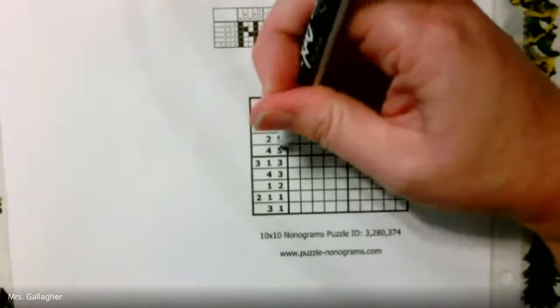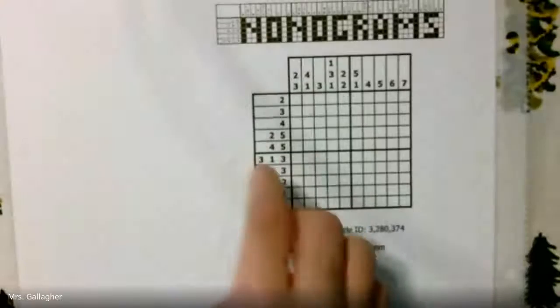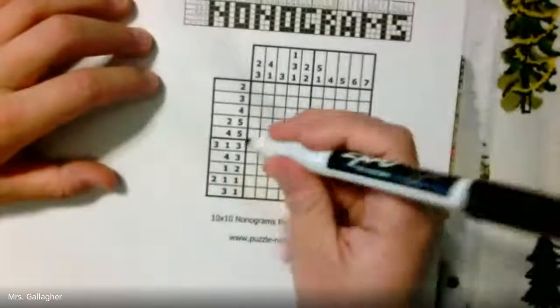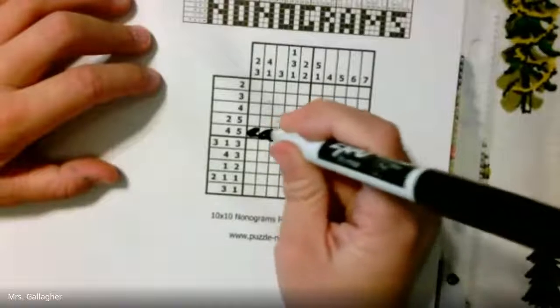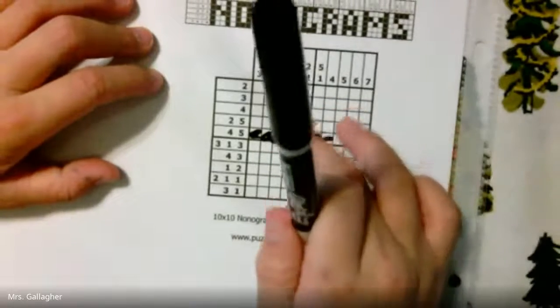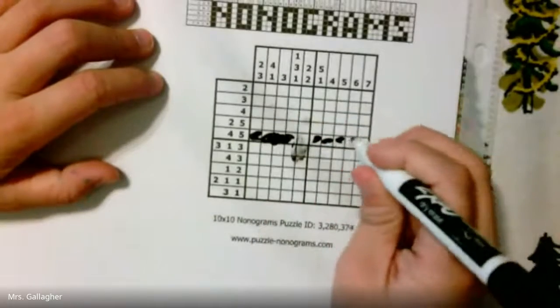Where? I think this one right here with the 4 and the 5. Oh yeah, because there has to be at least one space in between them. Right. So then it would be like 1, 2, 3, 4, X. Oh, I'm going to use the red marker for the X's. Is that okay? Yeah. It'll make it a little bit easier for everybody to see.